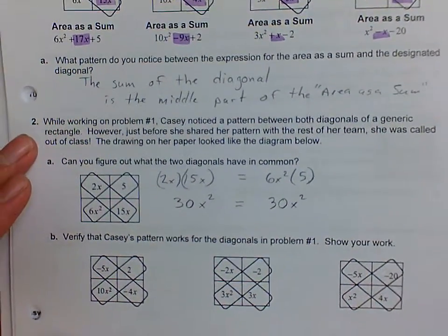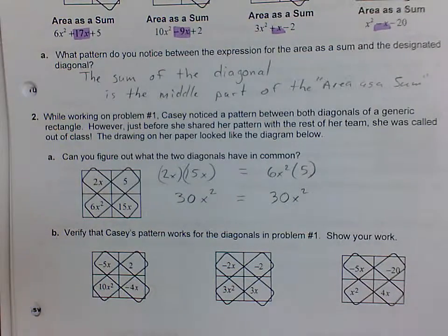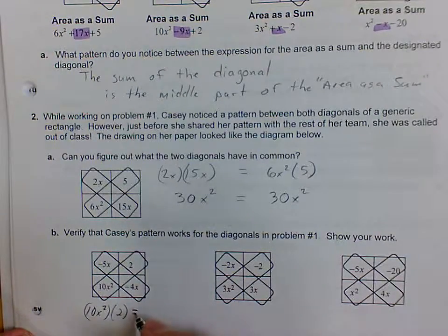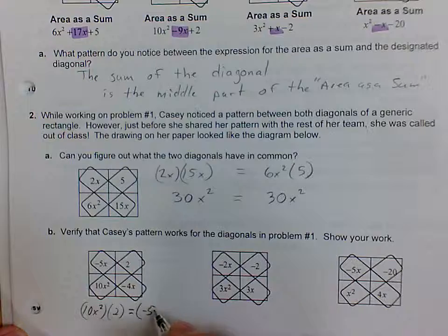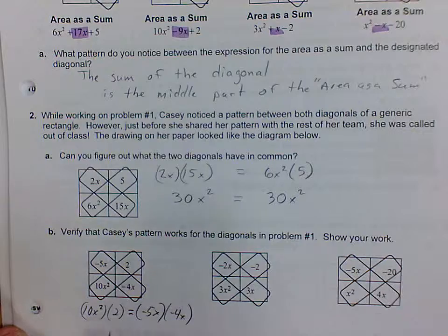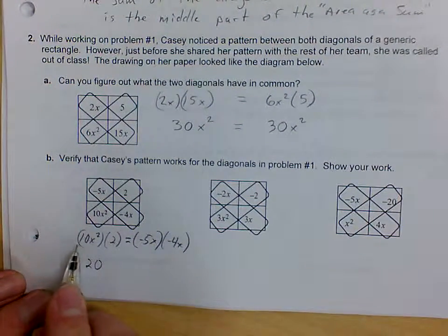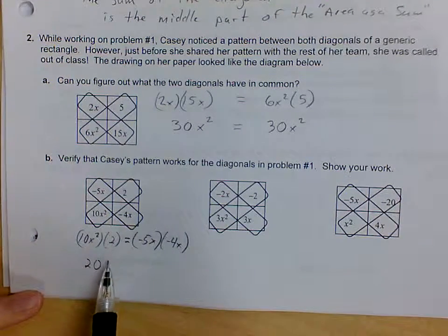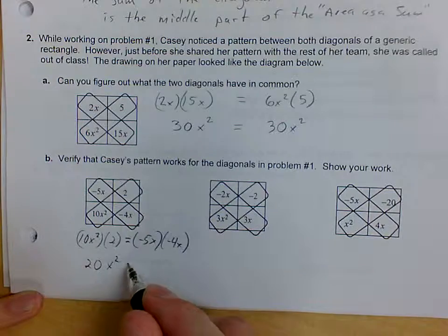Perfect. So let's verify Casey's pattern works for all of these diagonals from problem number one. I'm going to take 10x squared times 2, and I'm hoping that's going to equal negative 5x times a negative 4x. 10 times 2 is 20, and the x squared just comes down as the x squared.